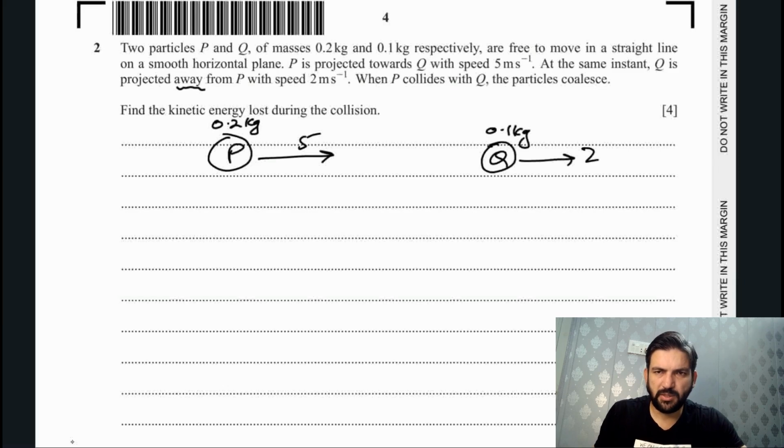Now, when P collides with Q, the particles coalesce. Find the kinetic energy lost during the collision. Now, we need to use the law of conservation of momentum.